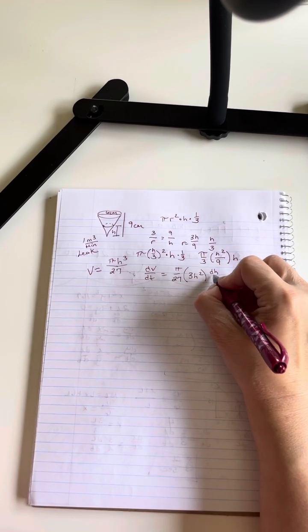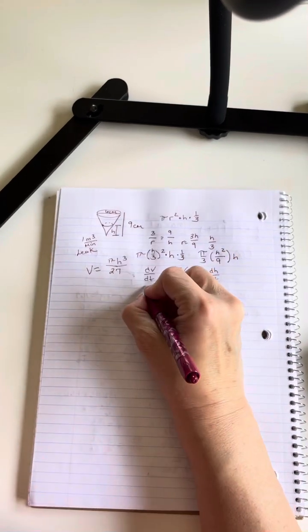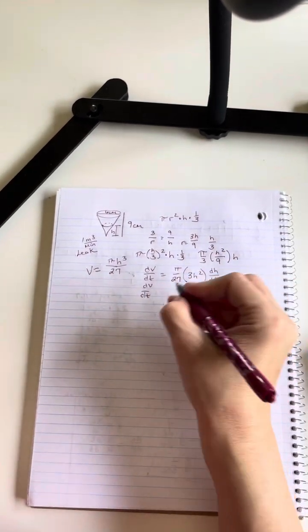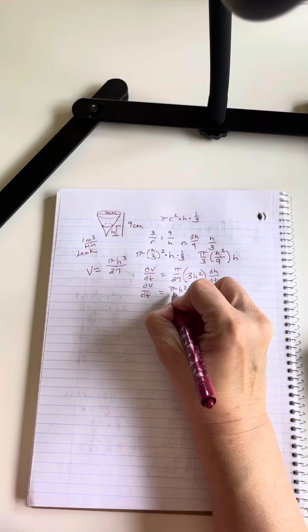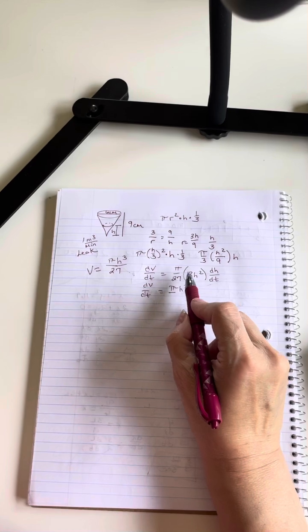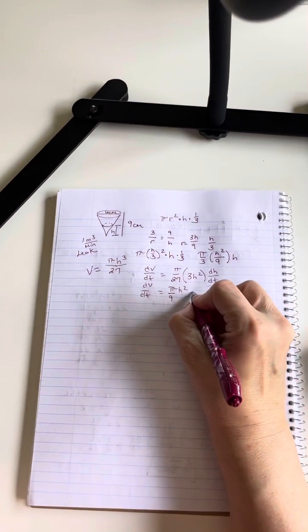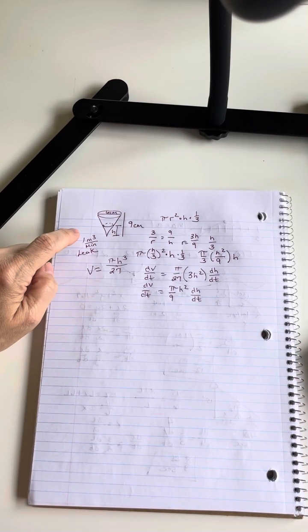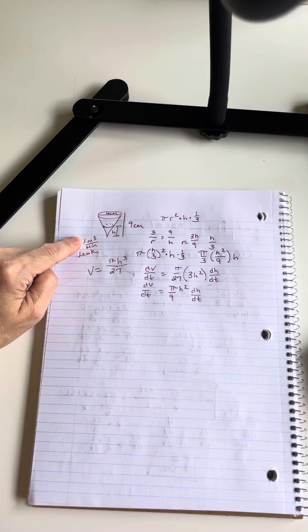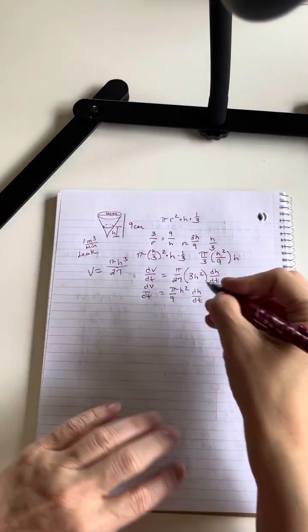H, so dH over dt. And I can simplify here, dV over dt equals pi h squared, and then the 3, so 9. So pi over 9 is my constant with the h squared, and we still have that dH over dt. Now, it's dropping, so I need to be solving for dH over dt.